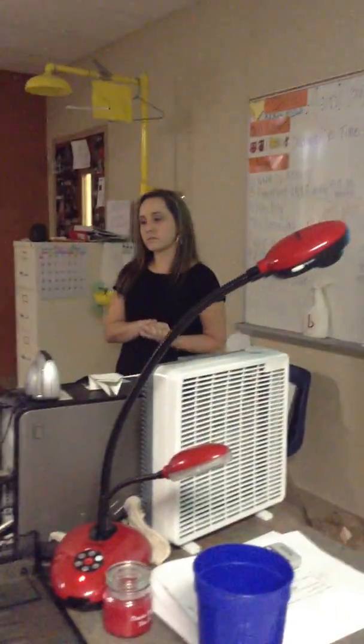Alright, here are the three types of contact forces: friction, applied, and normal. Friction we just talked about. It exerts force when you rub against each other. The force of friction opposes motion. Oppose comes from the word opposite. Okay, so it stops the movement of objects.